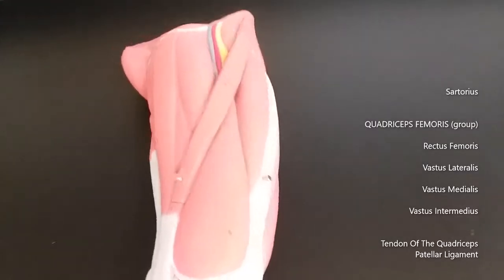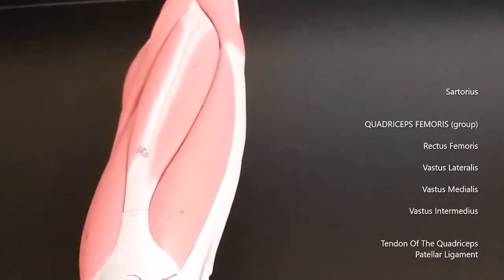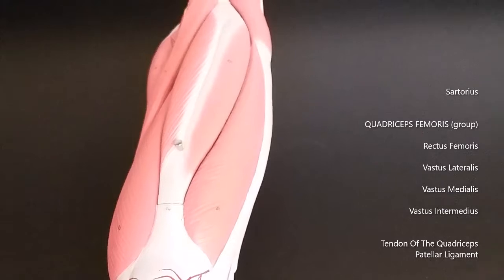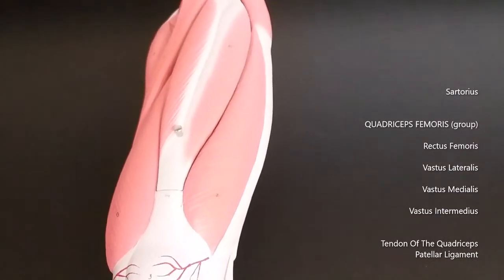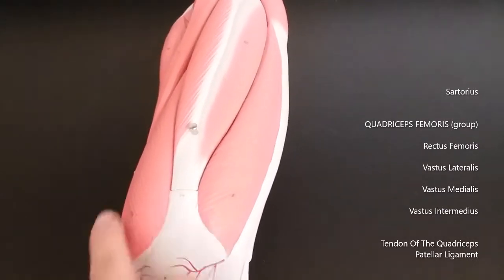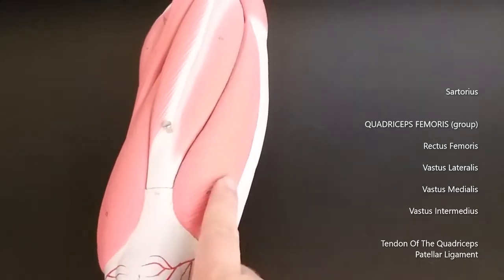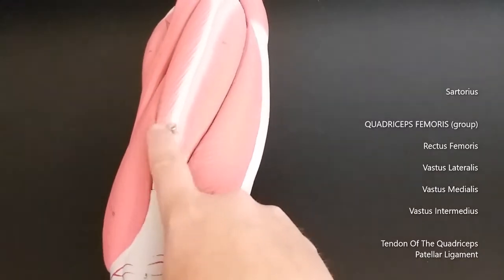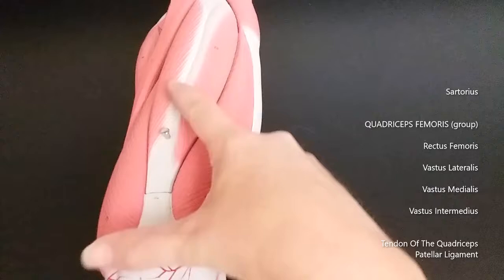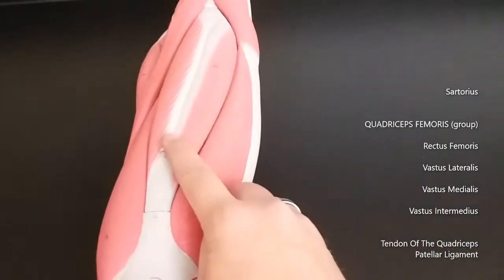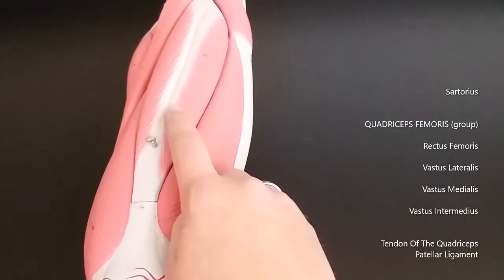All right, next we have what we commonly know as the quads muscles. These are technically the quadriceps femoris, so 4 heads around the femur. Okay, so here's 1, 2, 3, and the 4th one is actually deep to this muscle right here. We'll start with the muscle in the middle. This goes straight up and down near the femur, so we call this the rectus femoris.